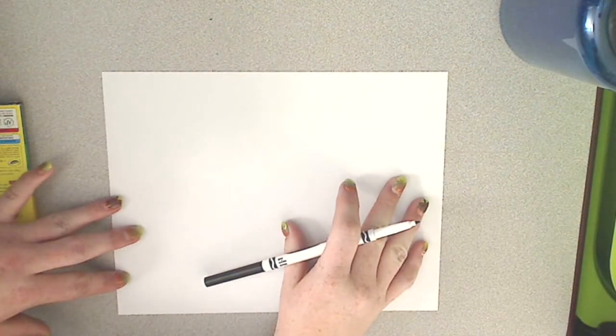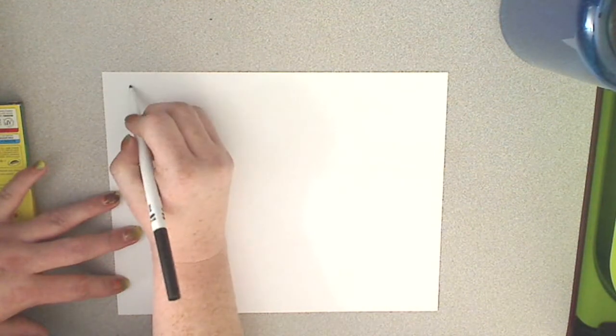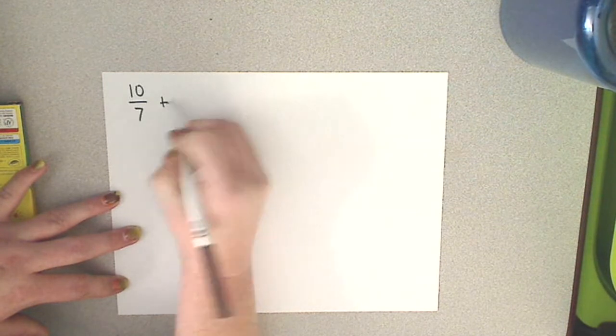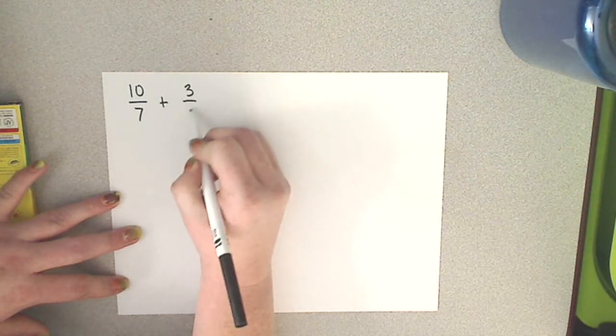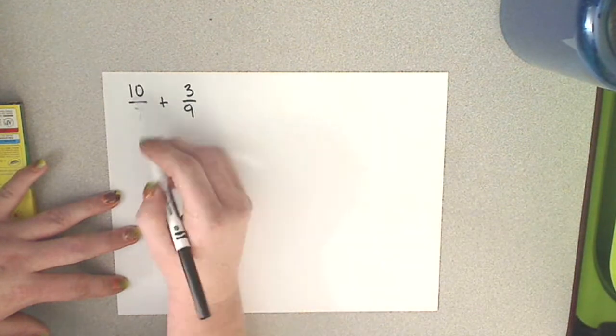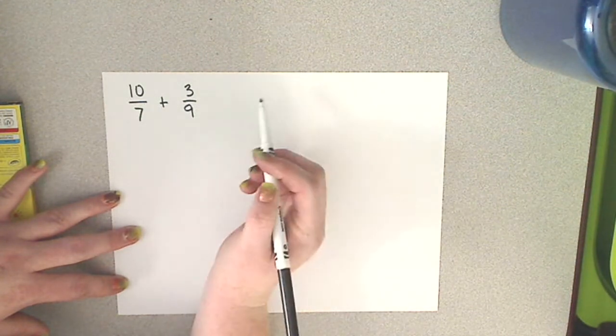So my next problem is 10/7 plus 3/9. Well, this time we don't have any mixed numbers, but we do have the improper fractions already.